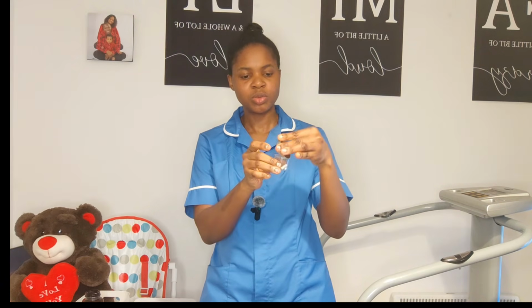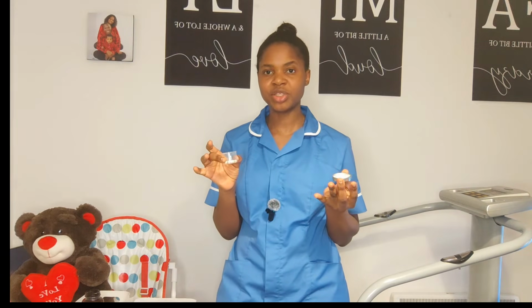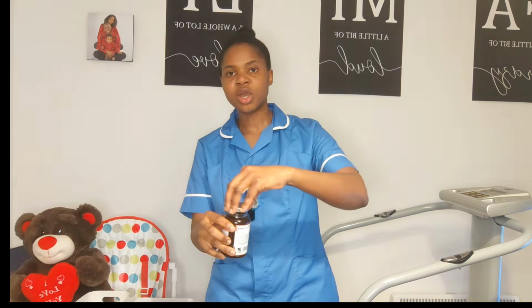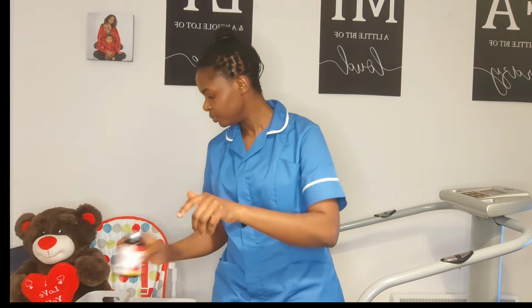Right, and from the lid carefully to the pot without my fingers coming in contact with the medications. I put that aside. I will secure the lid to the bottle. Right.